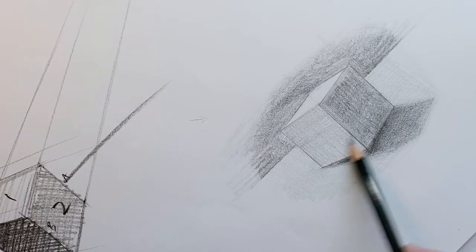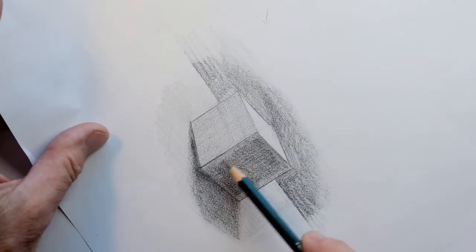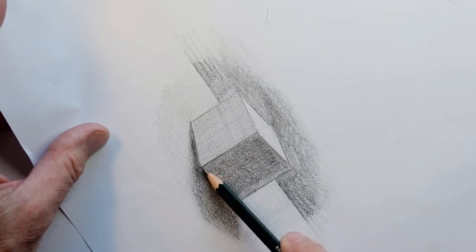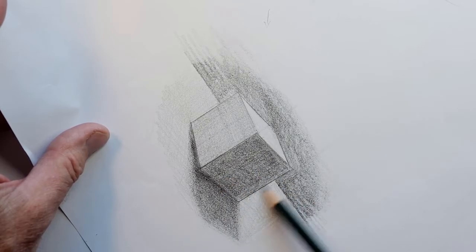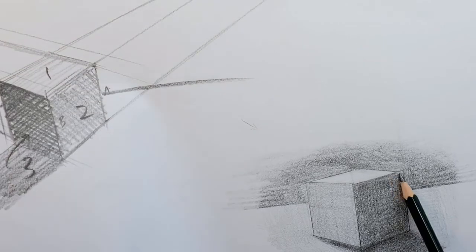My battery's about to die, so I'm aware of that right now. And I could make this a bit darker and more consistent. So if your drawing's looking a bit flat, just increase the value of your number 3 value, or your shadow, your cast shadow. And normally that will make it pop a bit more.